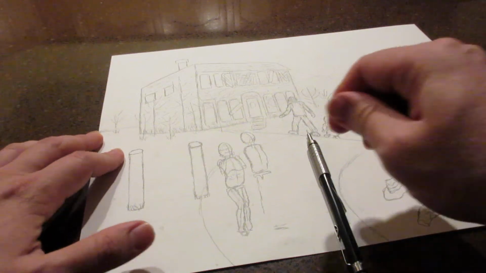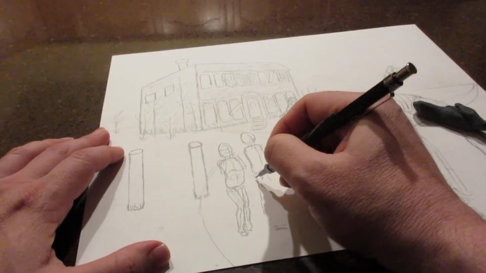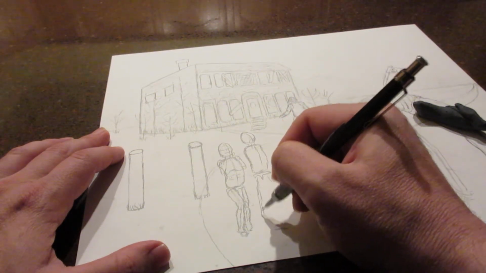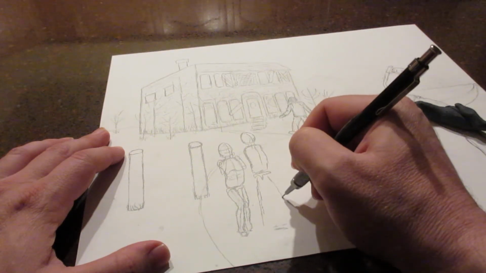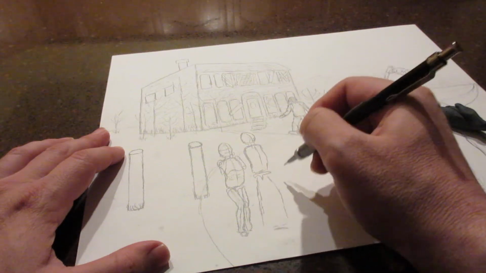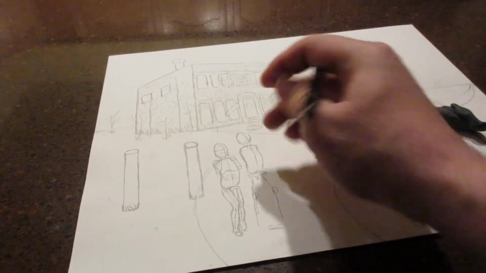Let's see here. Well, not quite. We'll try to spread her leg out just a little bit. Like that. Then we'll just have her like that. Okay. Knee joints right here, right here.